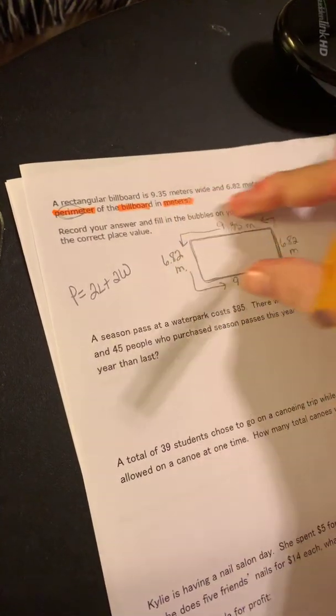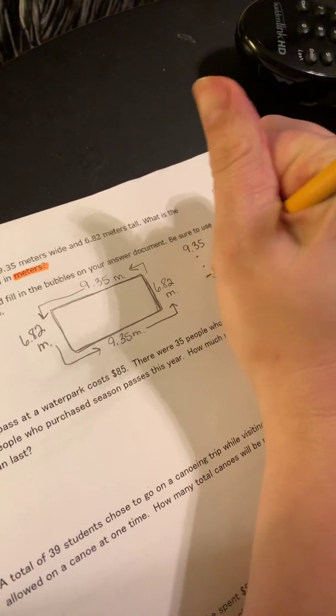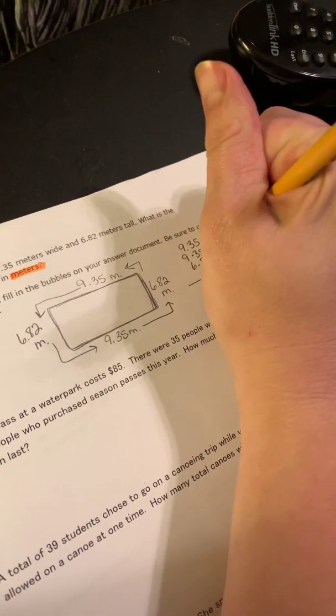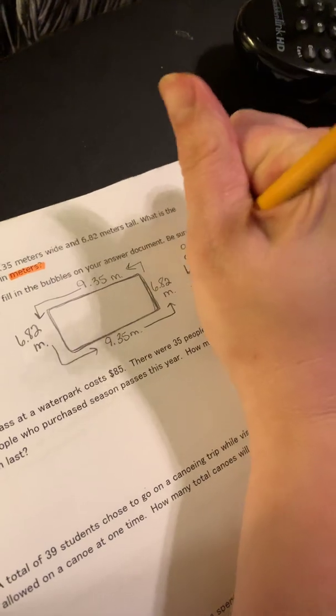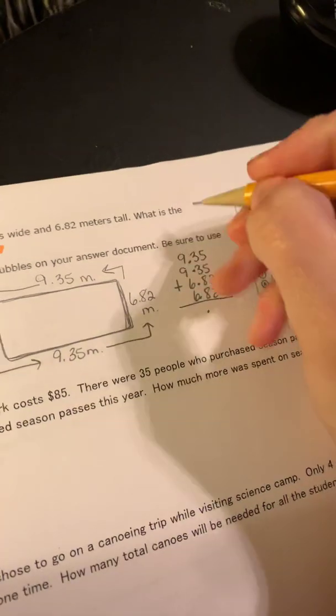So 9 and 3500ths twice, and then 6 and 8200ths twice. So for me, I'm just going to line all these up with their decimal points. Now, I've never seen a perimeter one with a mixed number, but you never know because these are 4th grade numbers. And I have seen one where on the grid they did have to use a decimal. So you definitely want to use them sometimes.